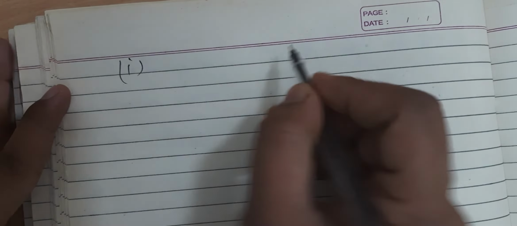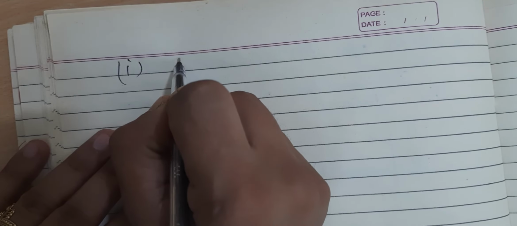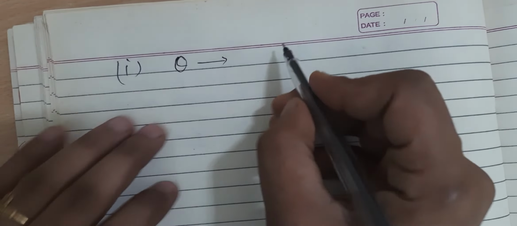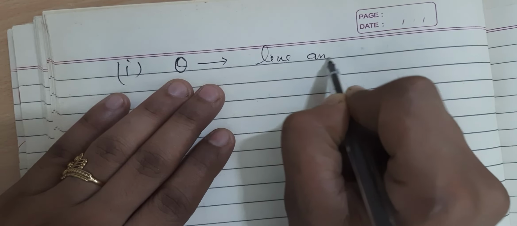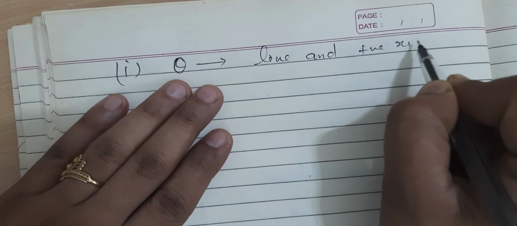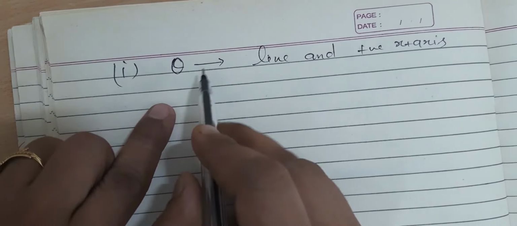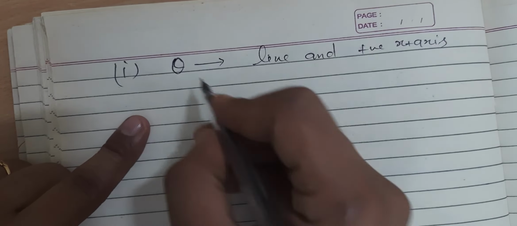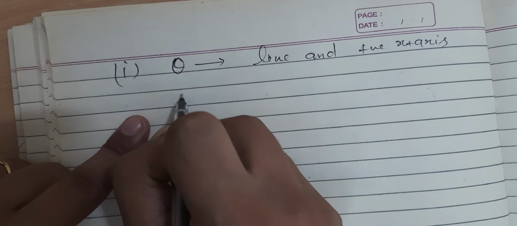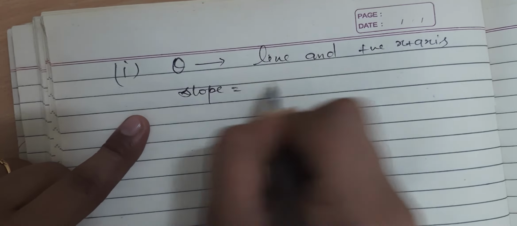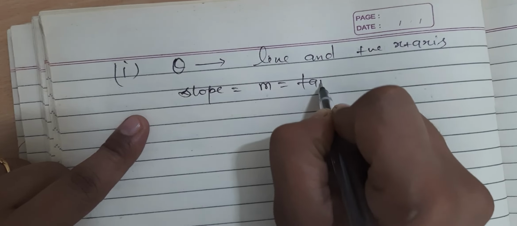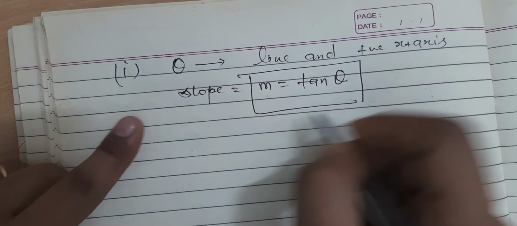So far we have discussed 4 or 5 formulae, so let us write all of them. The first one: if theta is the angle between the line and the positive x-axis, and we are given theta and want to find the slope, then the slope can be found using the formula m equals tan theta. This is the first formula.